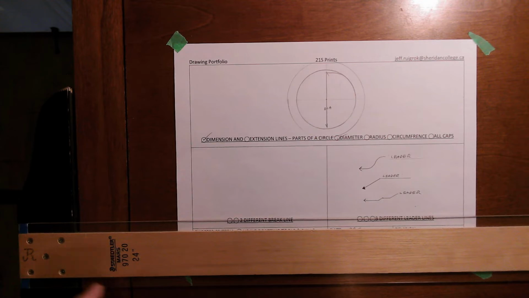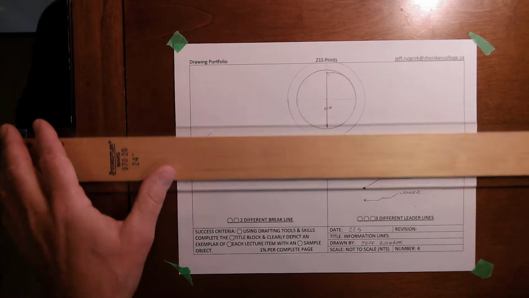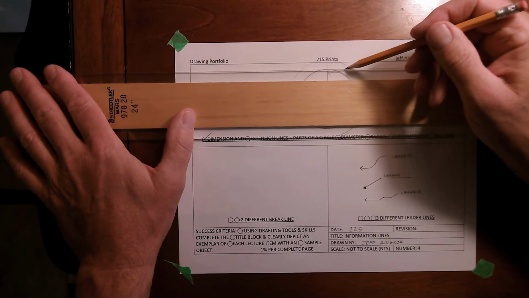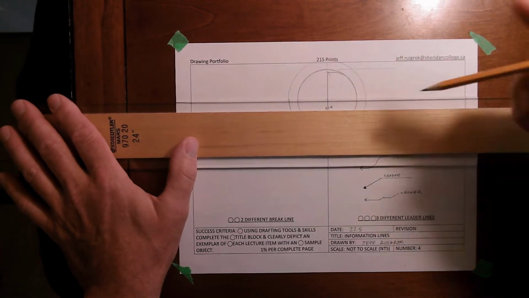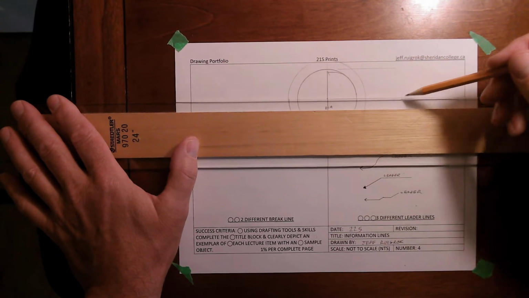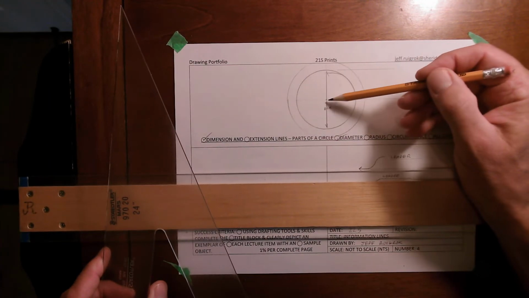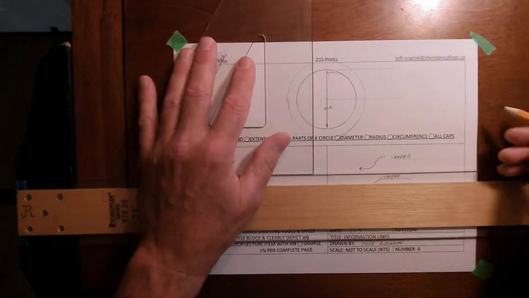Another one you might use is an extension line. And it just draws the reader's eye out from an object. So in this case, I'm doing half the diameter from there to there, which would be the radius.